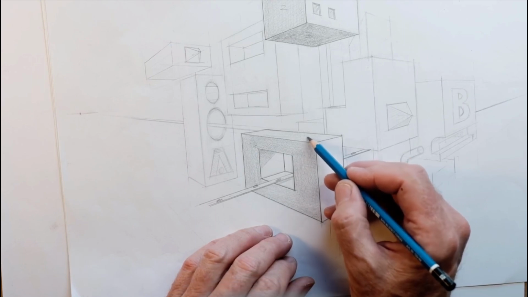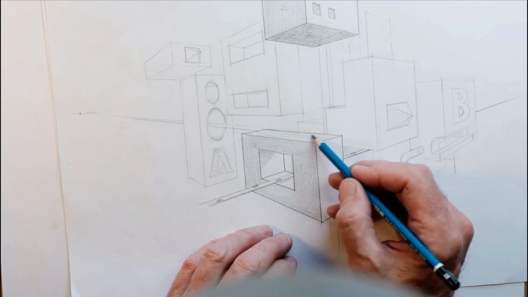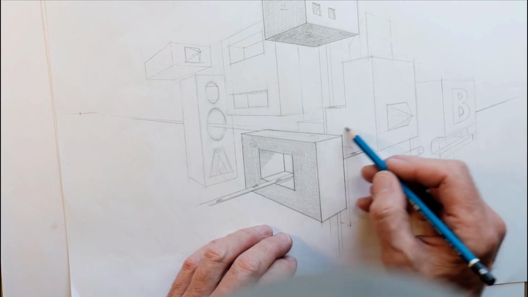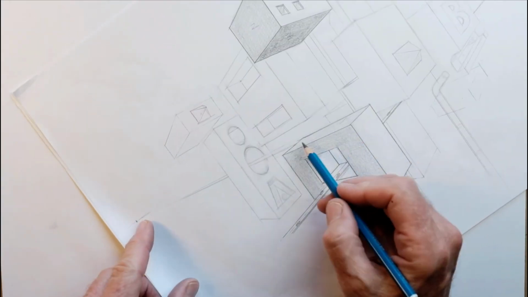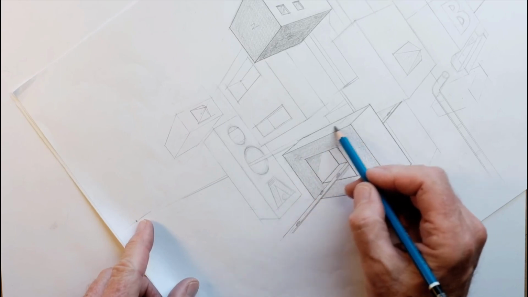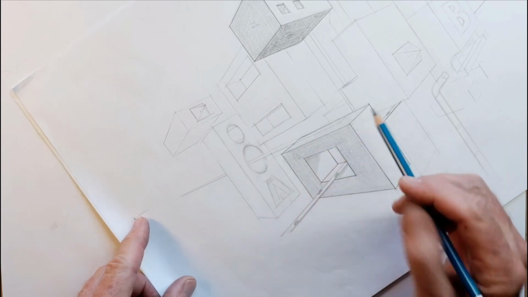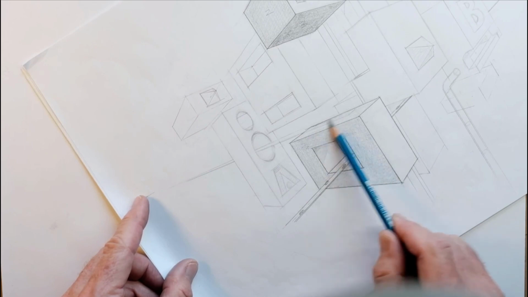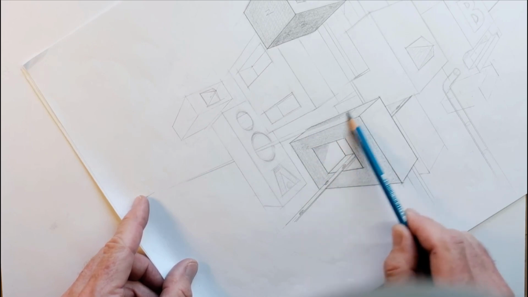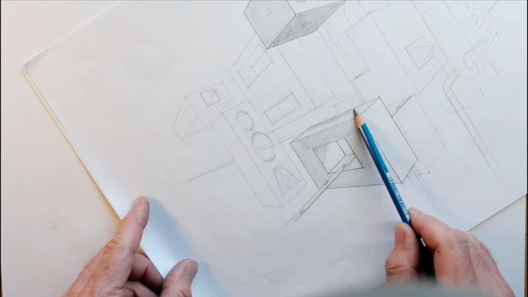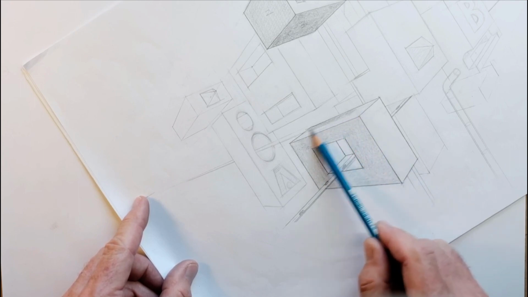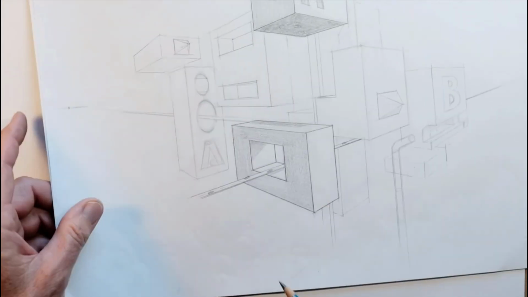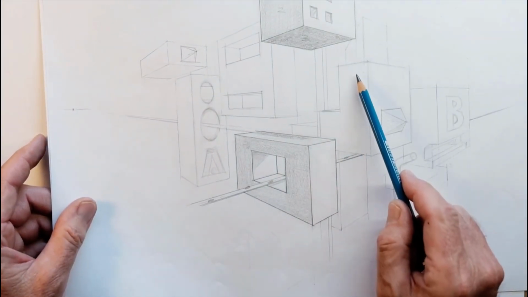So basically you could run it that way for that edge, and then from here you could run it back towards this other vanishing point. So that back corner could have a cast shadow on it from here.